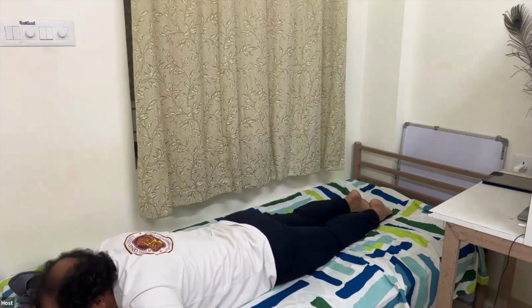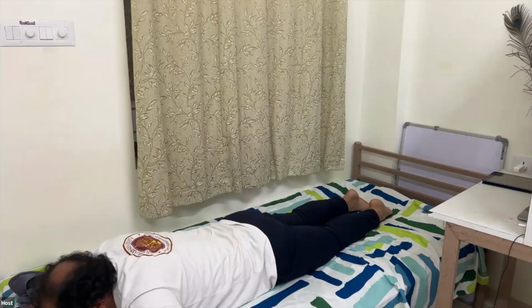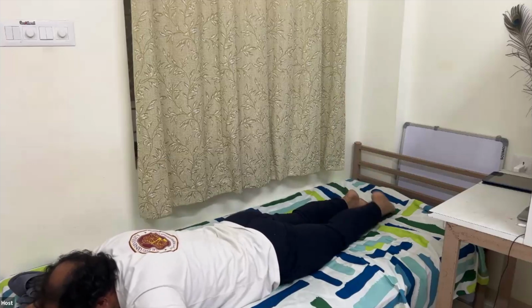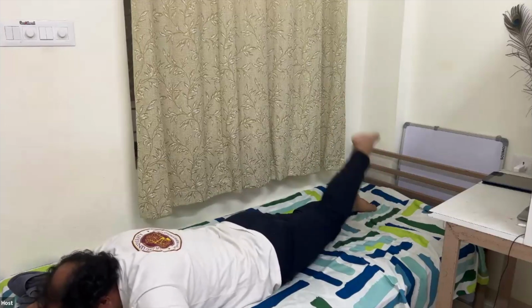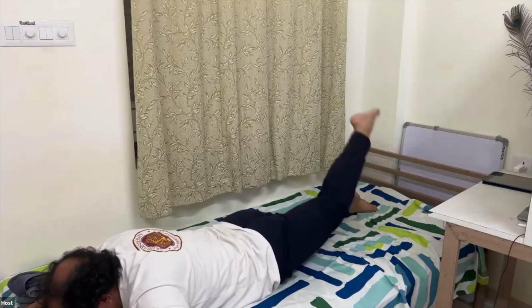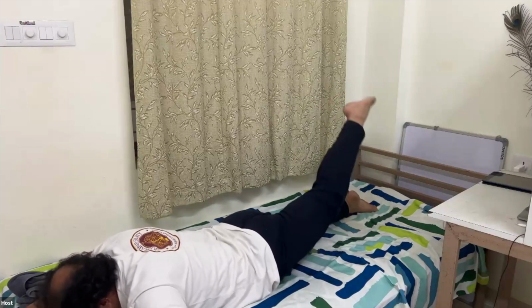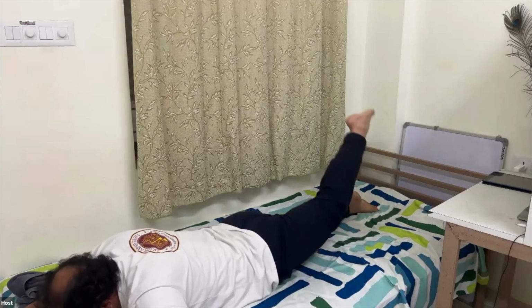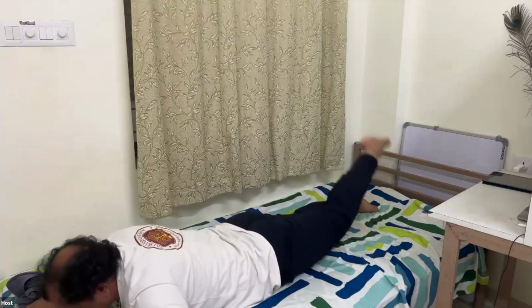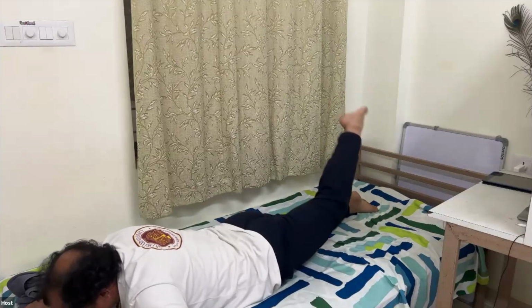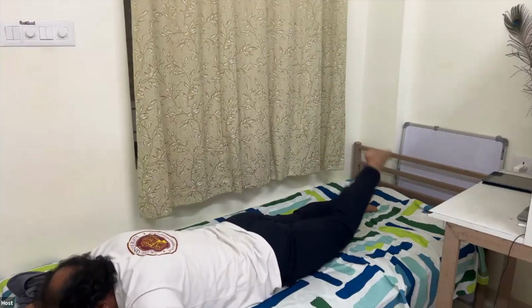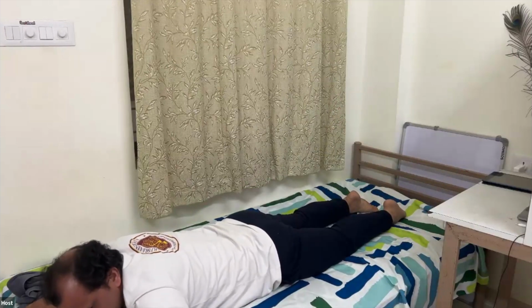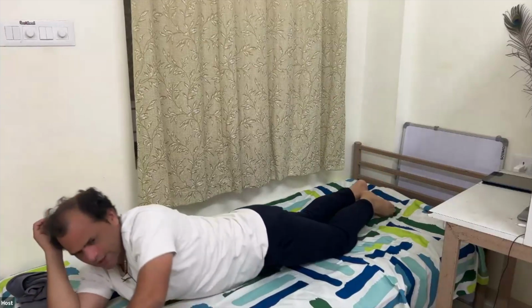Do with the other leg. Extension of the hip. 1, 2, 3, 4, 5, 6, 7, 8, 9, 10. Now, lie on the side.